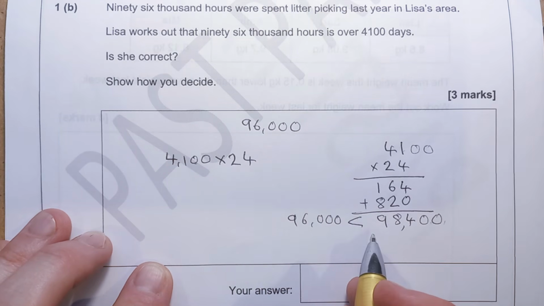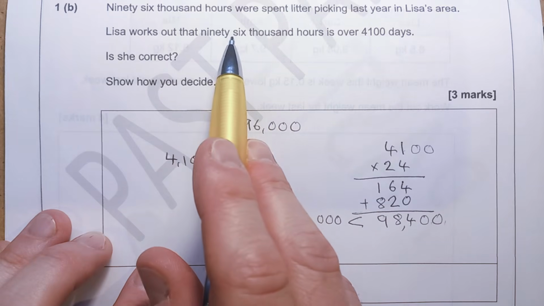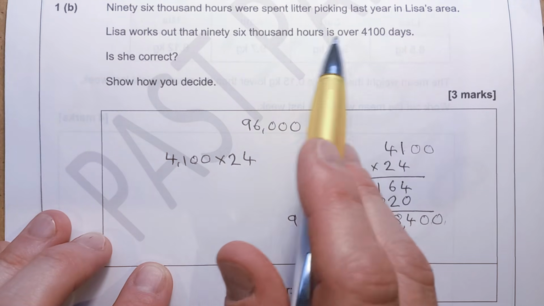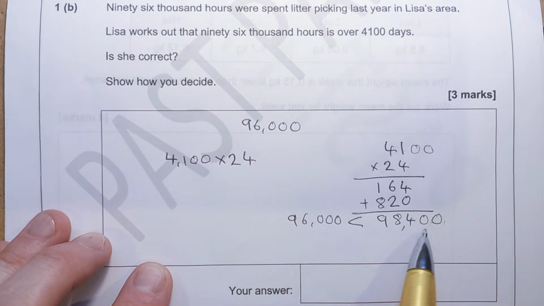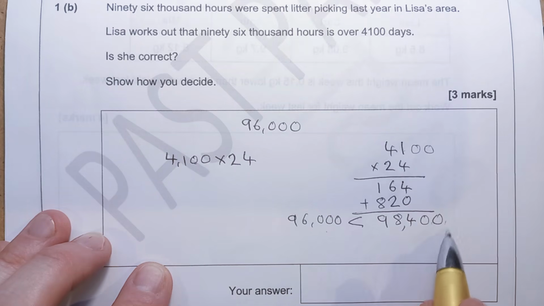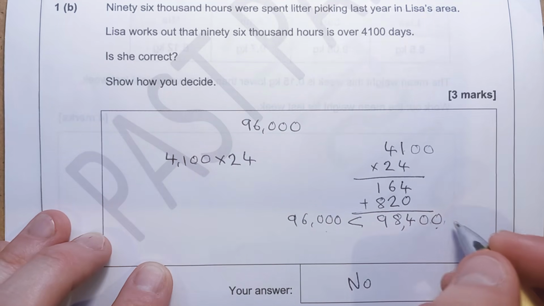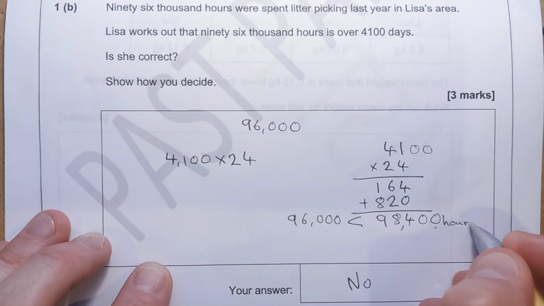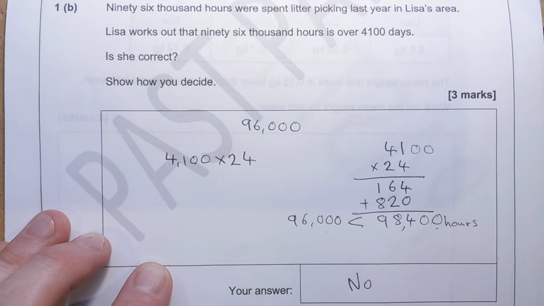Okay, well, 96,000 is less than that. So Lisa works out 96,000 is over 4,100 days. Well, no, it's less than 4,100 days because that relates to this. So the answer is no. So it might help to just show that both of these are now in hours.